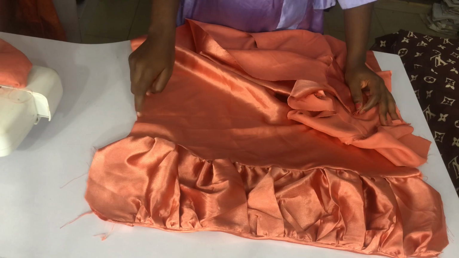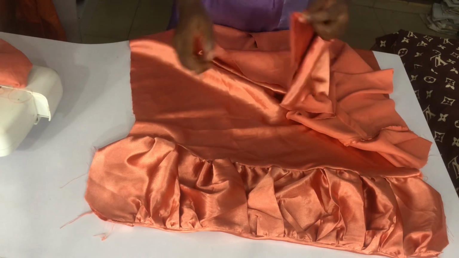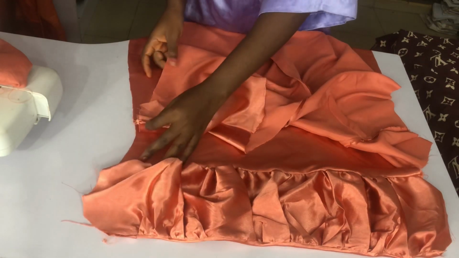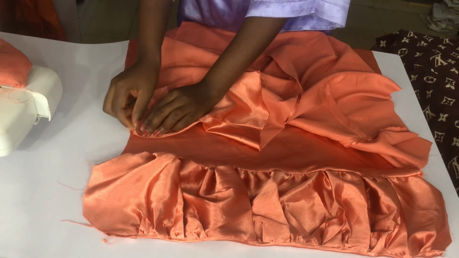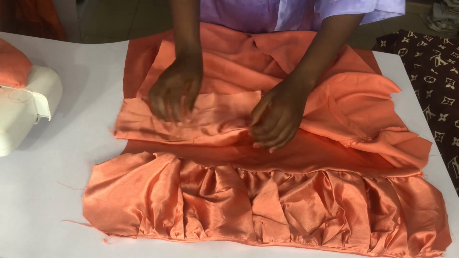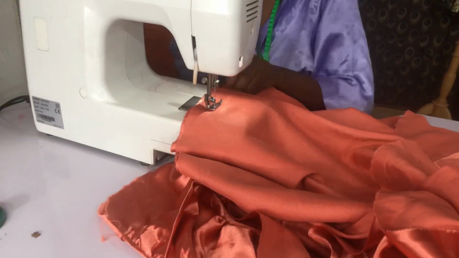So what I'm going to do now is to match where the back started. Remember, the back started from the waist, so I'm going to make sure it aligns. I'm going to place it at the waist and pin it all the way from the waist to the hem, and do the same for the side. And I'm basically going to run a stitch.